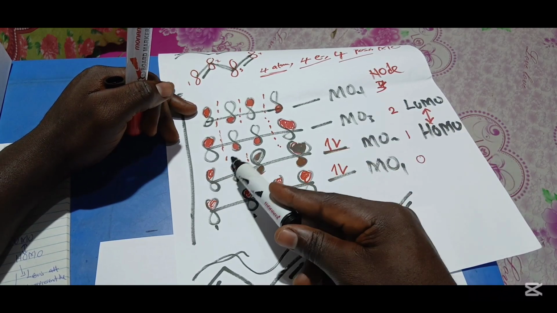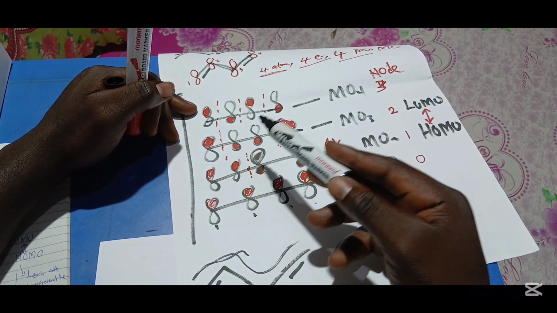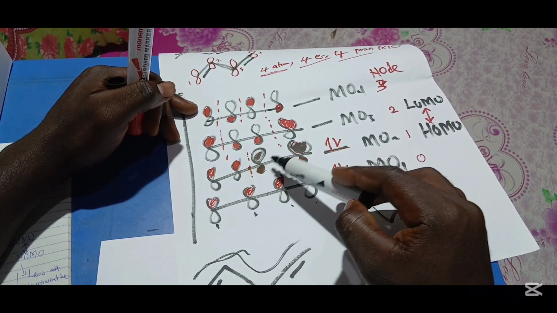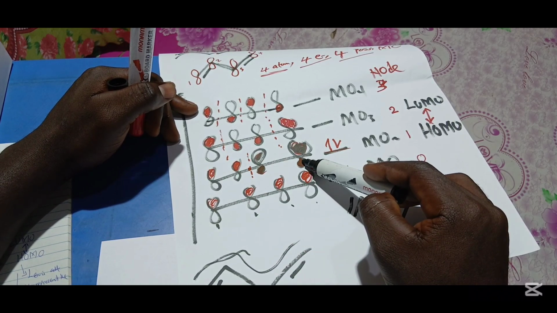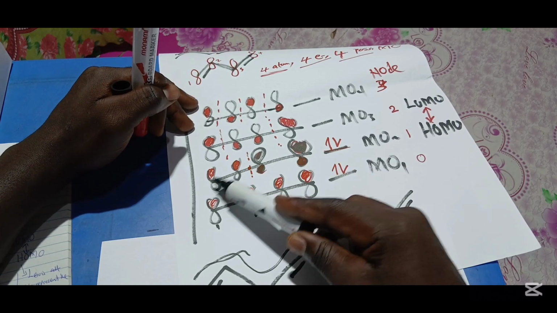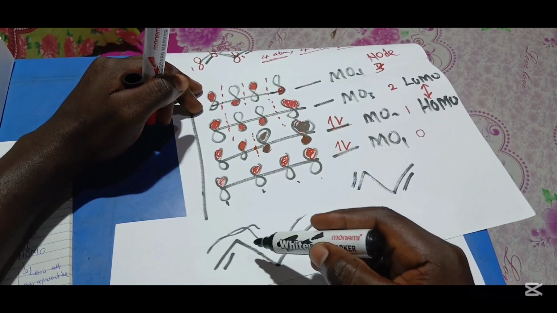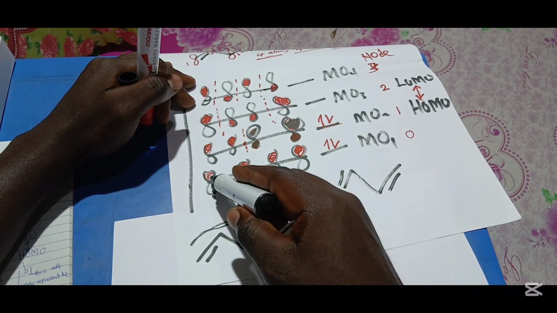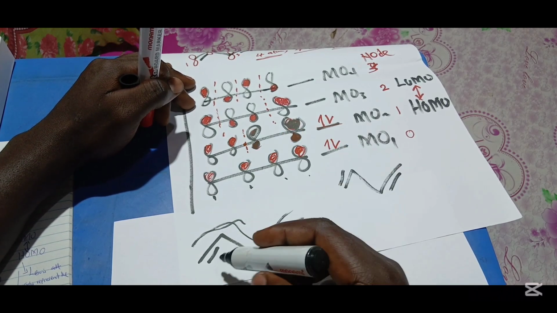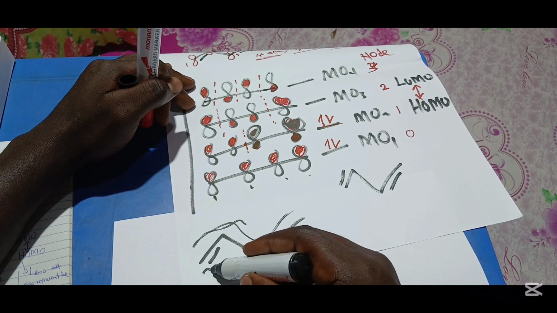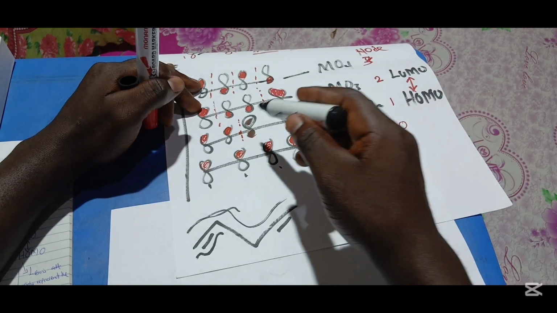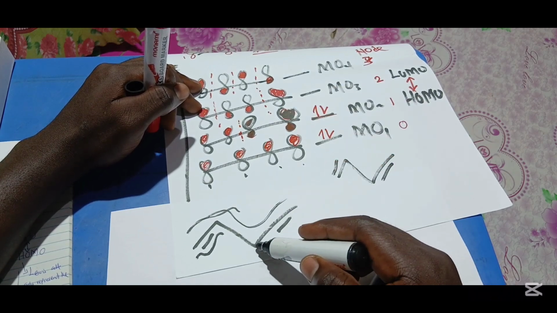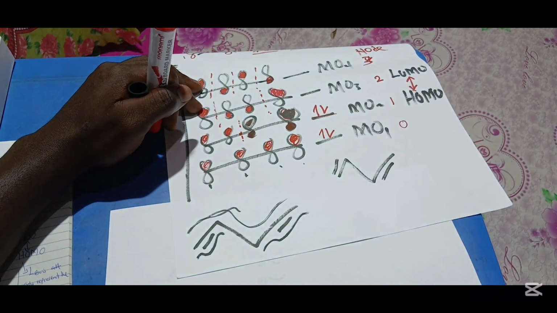We have two of the orbitals being in phase here, and these also being in phase. So carbon 1 and carbon 2 are in phase, indicating that there are two electrons delocalized between them, right? And carbon 3 and 4 also have delocalized electrons.